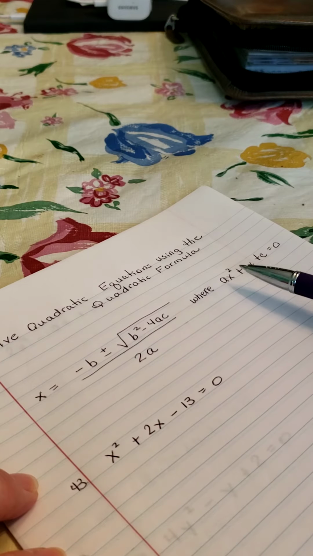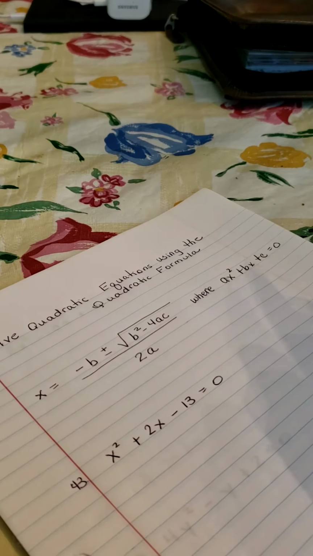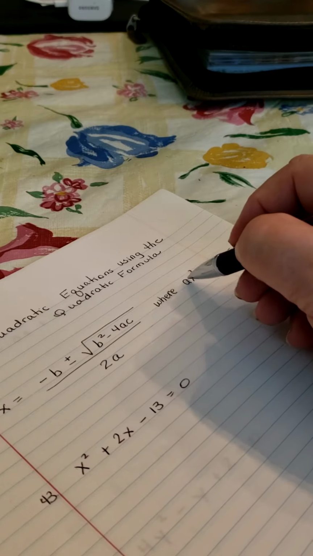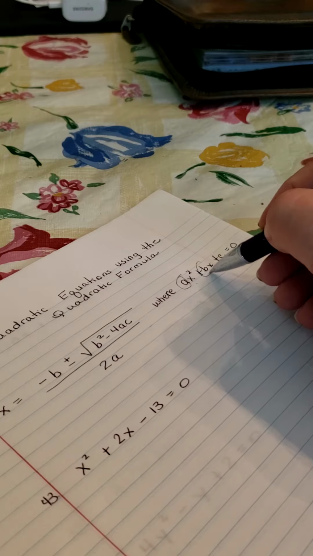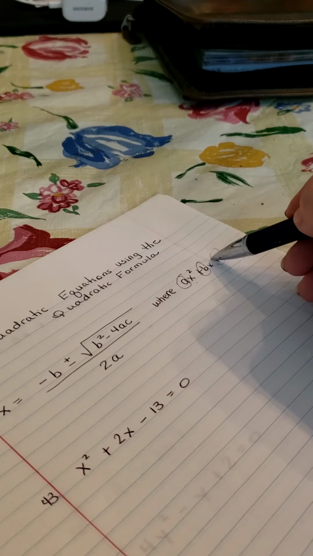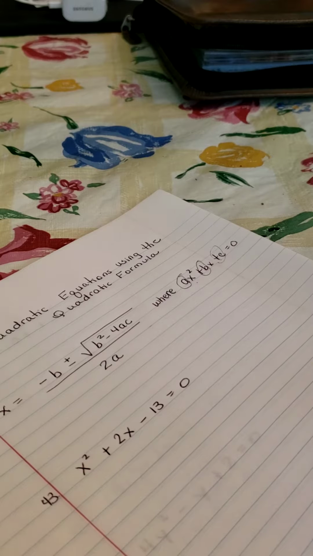Now, where do we get that a, b, and c from? It's from the standard form right here. So a is the coefficient of x squared, b is the coefficient of x, and c is the constant that doesn't have an x with it.